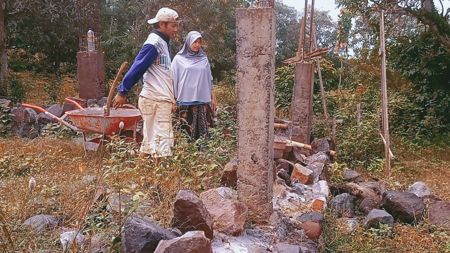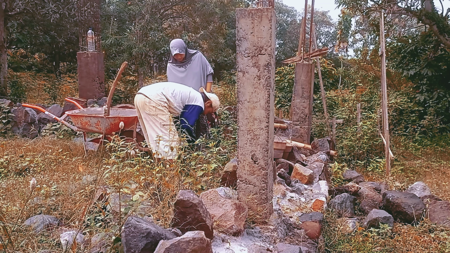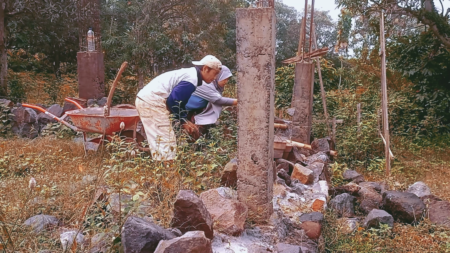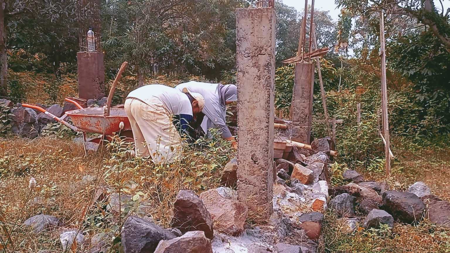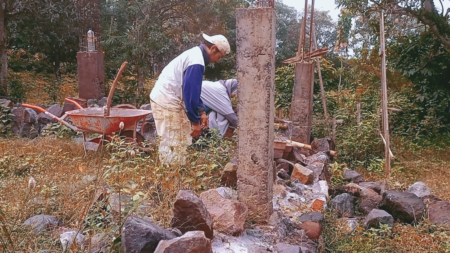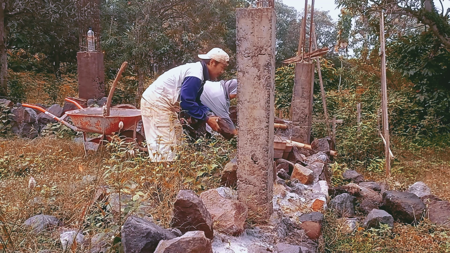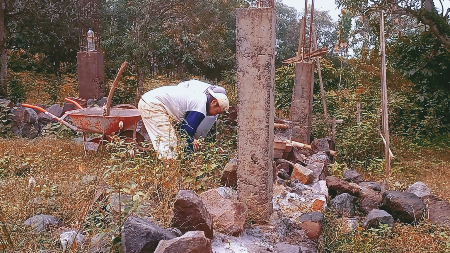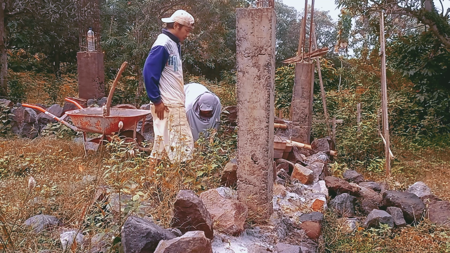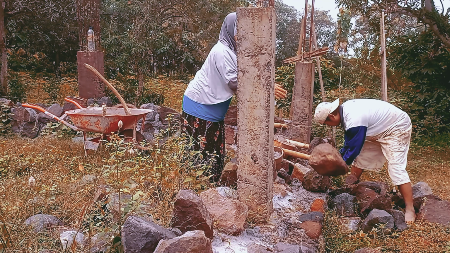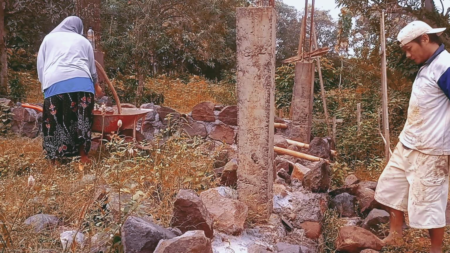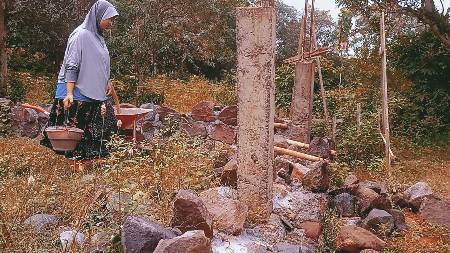River stone foundation for a one-story house. In the structure of a one-story house, the river stone foundation is usually the main foundation, without using concrete footings anymore. However, this still has to be adjusted to the condition of the character of the surrounding soil and the load of the house building.